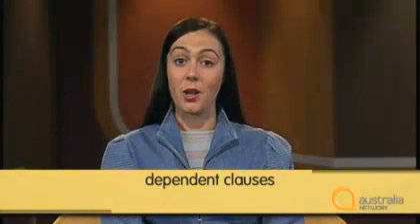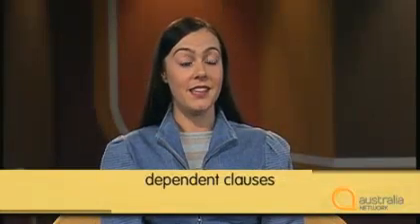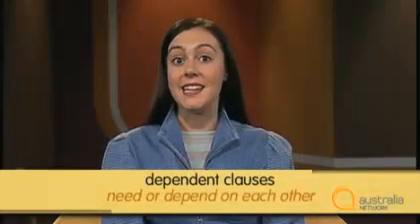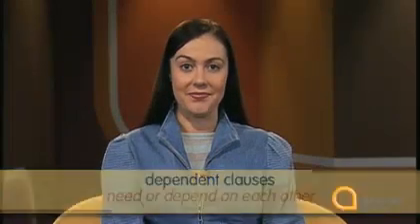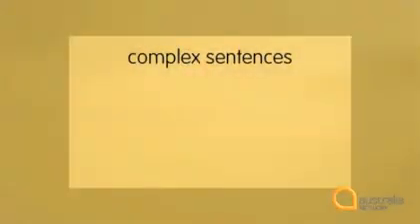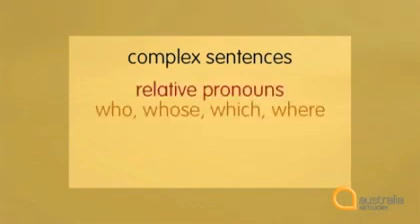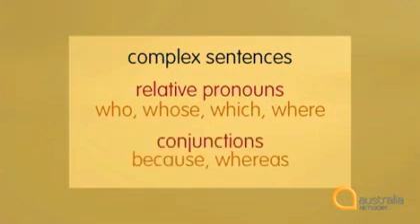Dependent clauses are clauses that cannot exist separately in separate sentences. They need or depend on each other. We can form complex sentences in two ways. We can use relative pronouns, who, whose, which, where, or we can use conjunctions like because or whereas. When writing or speaking, it's important for you to practice using a variety of sentences. You'll need to use simple, compound and complex sentences.